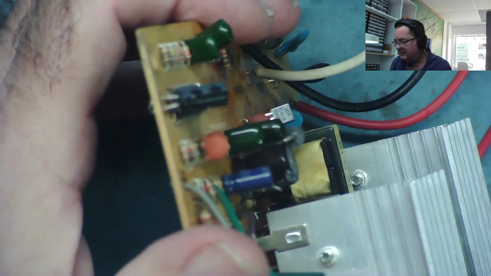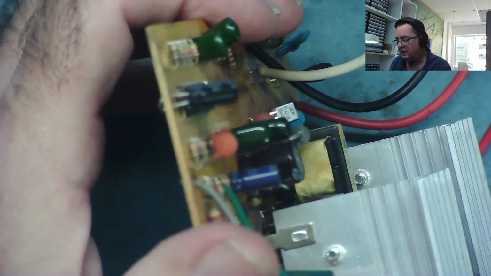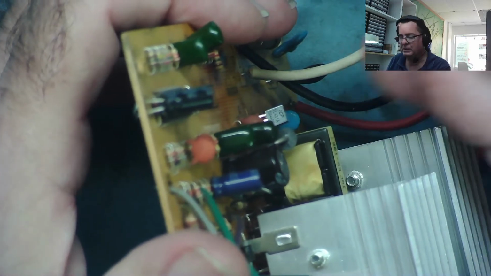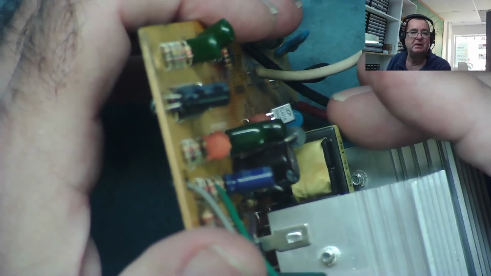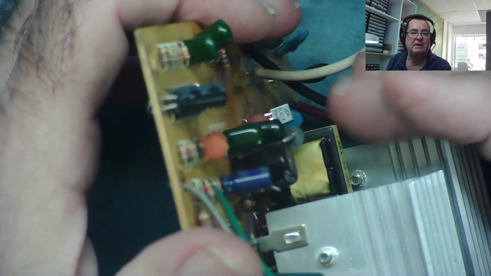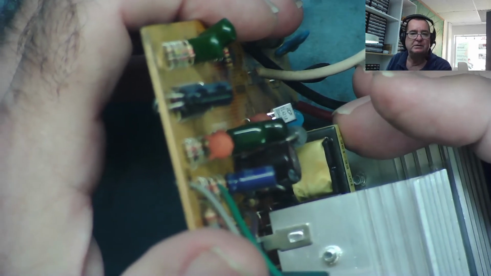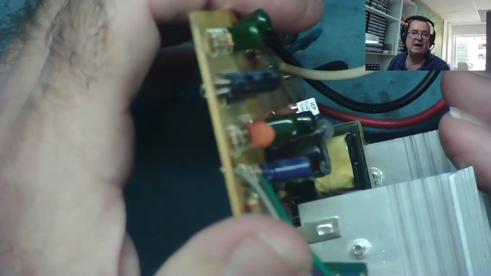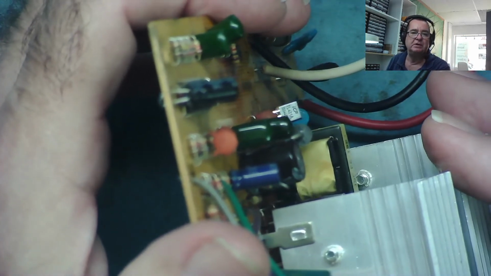If you're wondering, the difference is actually the tolerance. So a TL431 is accurate as a voltage reference to within 2%. A 431A is accurate within 1%, and the 431B is accurate within 0.5%. So that's what the A and B denote if you see them.